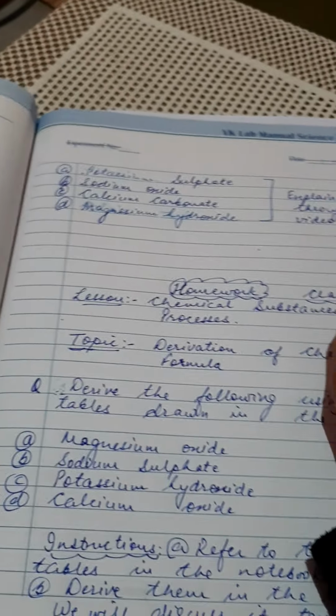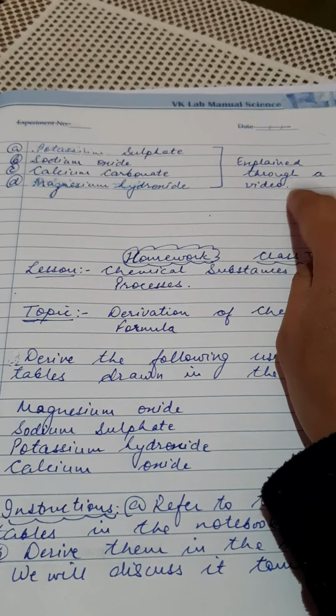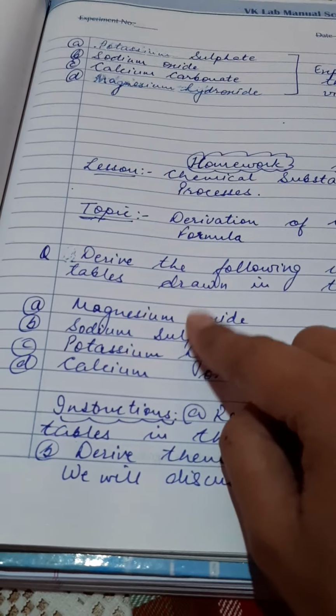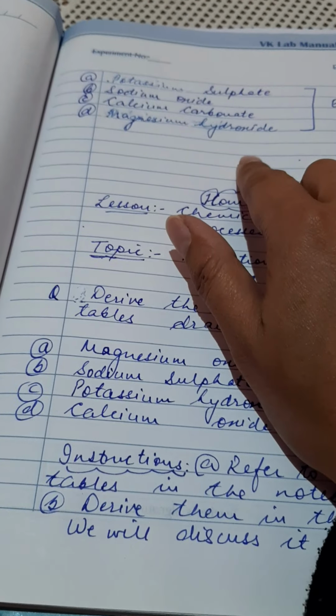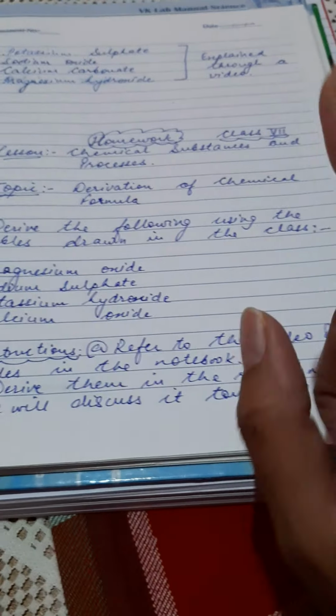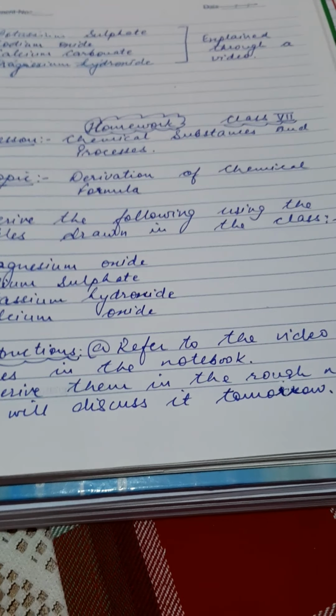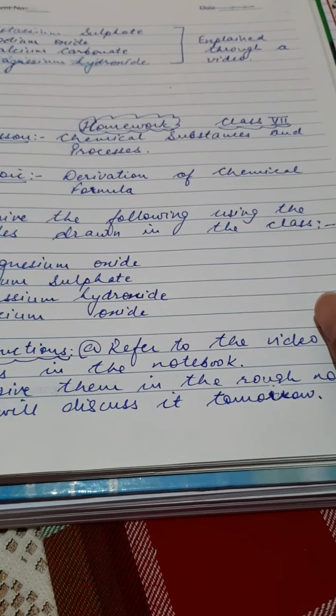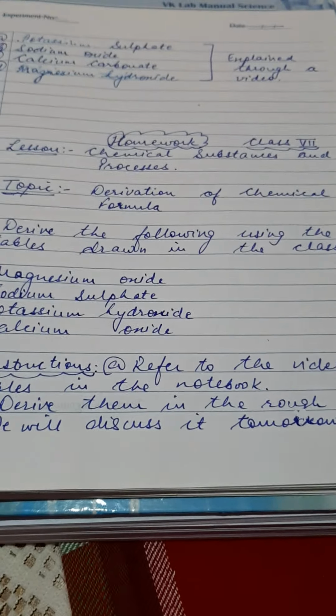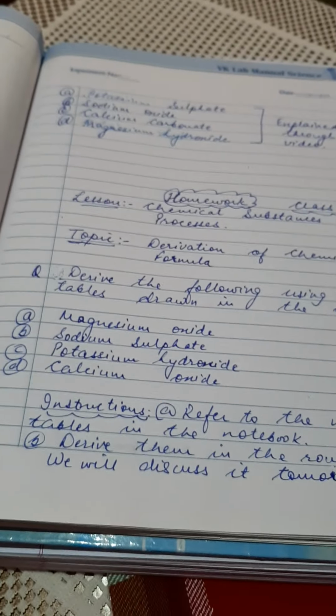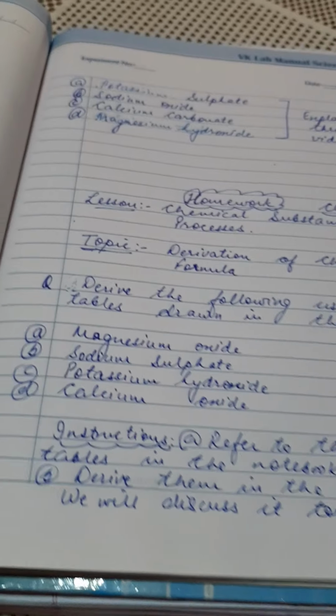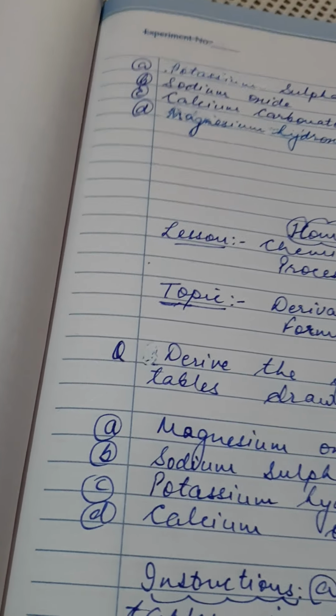Alright. So I'll be sending a photograph of each and everything. So these are the 4 formulas which we have done through the video, and then I want you to derive these 4 formulas. They are quite similar to these only. Okay. And your instructions are, number 1, you are going to refer to the video. Second is you are going to refer to those tables, and then if there is any problem obviously you will discuss it with me, and please do it in the rough notebook. Alright. And we are going to discuss it tomorrow.